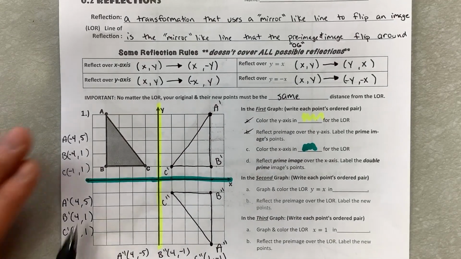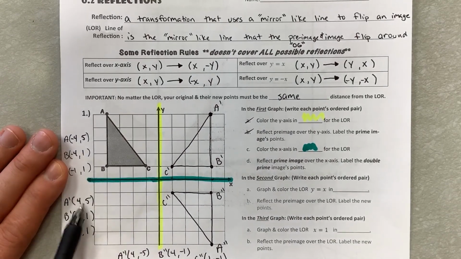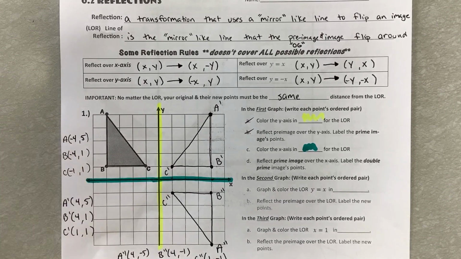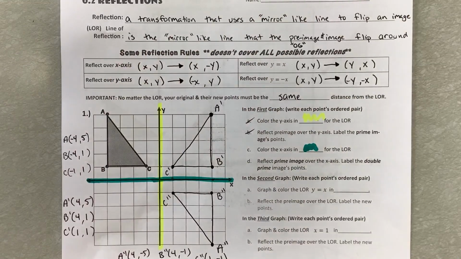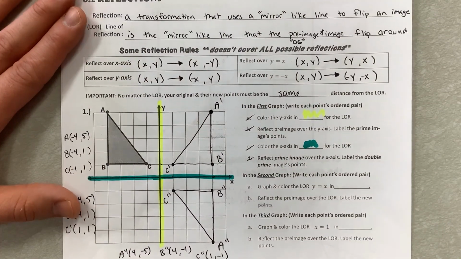Again, I could have followed my rules too. Notice, from my first flip to my second flip, all the numbers are the same thing. It's just that my y's are an opposite, just like it says up here. So follow rules, do it by hand, whatever one you want to do. Now let's go on to a new example here.